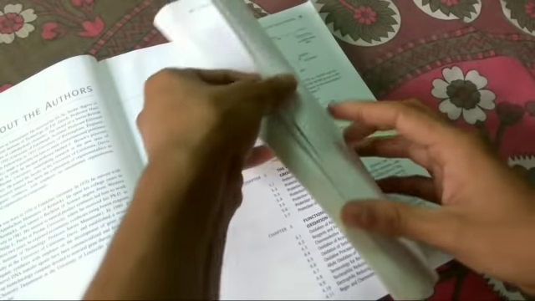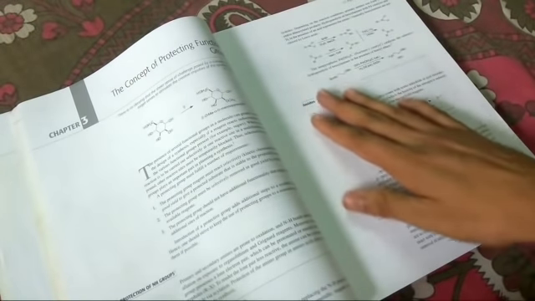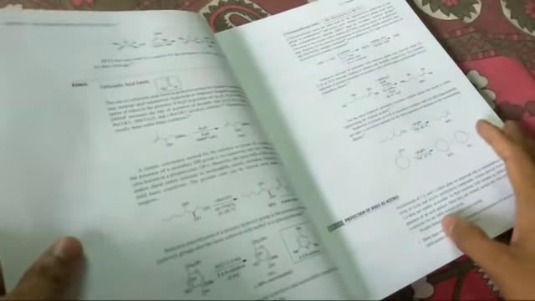You can see this is the protecting group chapter. Here there is a very nice classification of all the functional groups, the amide, carbonate, ethyl ether. All the protecting groups are very nicely arranged in this chapter. You will get protecting groups for alcohol, for ketone, for aldehyde, and for all other functional groups. This chapter is very nice in this book.